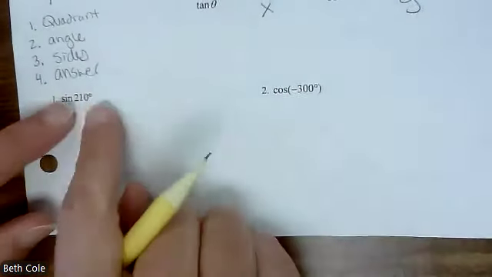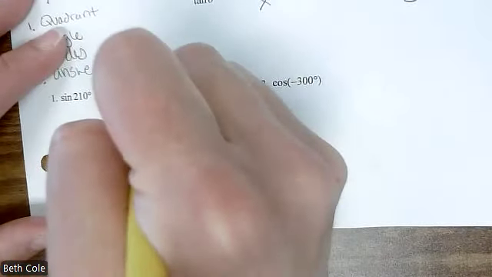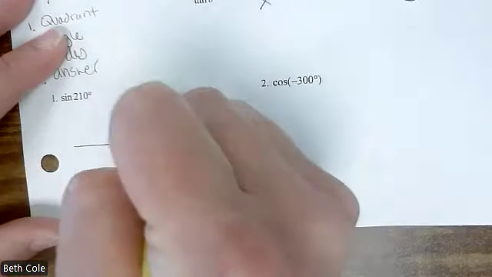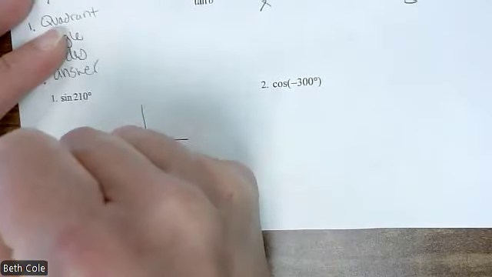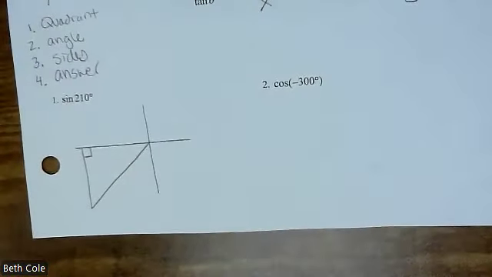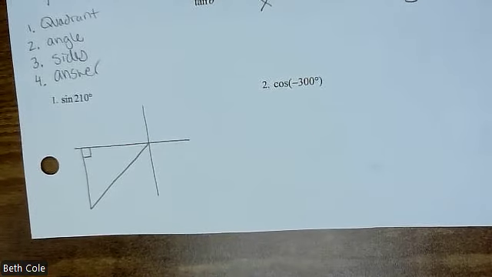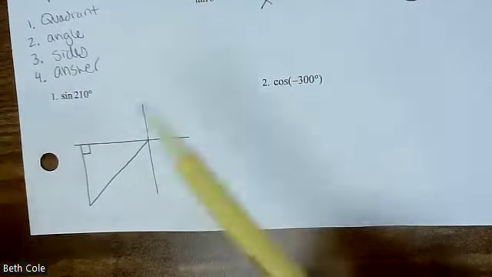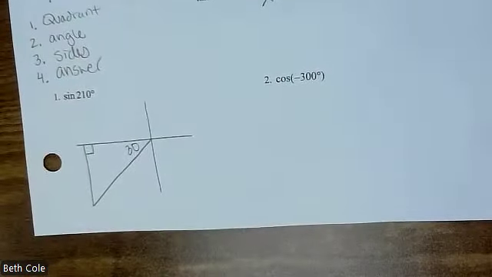210, what quadrant is that in? You only got 4 to choose from. 3, good. Draw a triangle in quadrant 3. We did step 1. Go us. Next is your reference angle. It is either 30, 45, or 60. Now, if you're at 210, what do you think? 30. Good job. How'd you get 30? That's 100% correct.